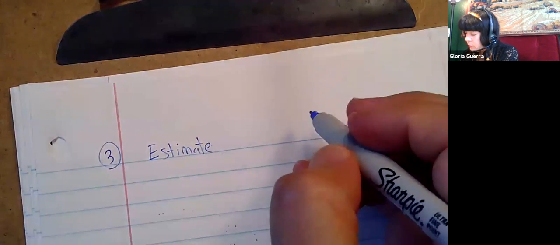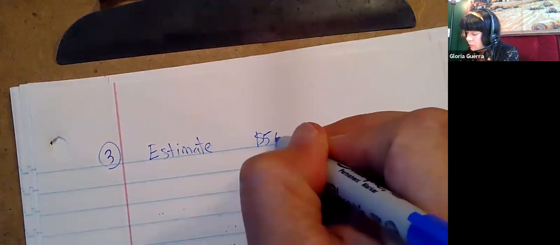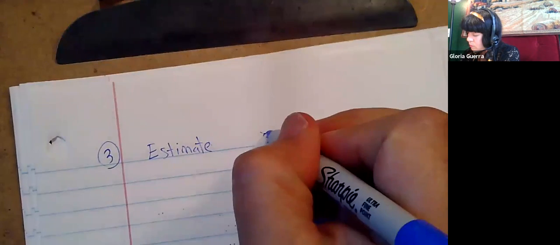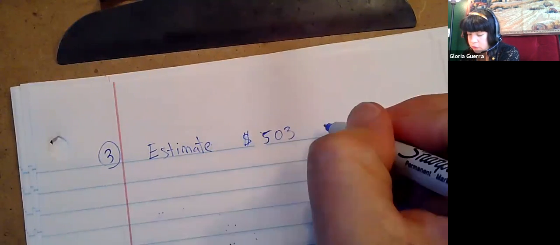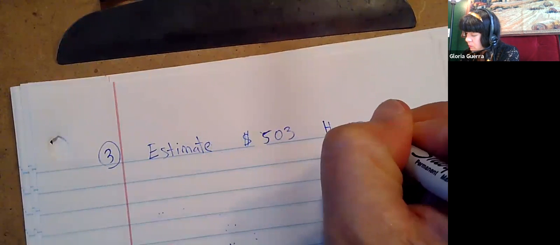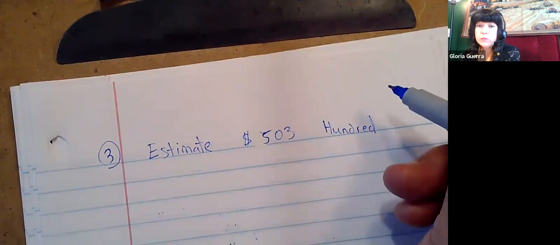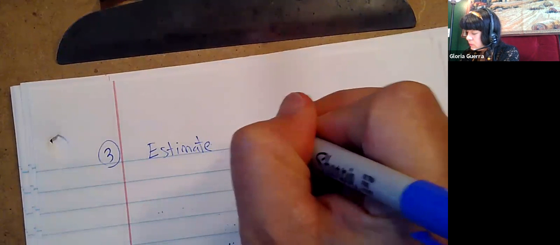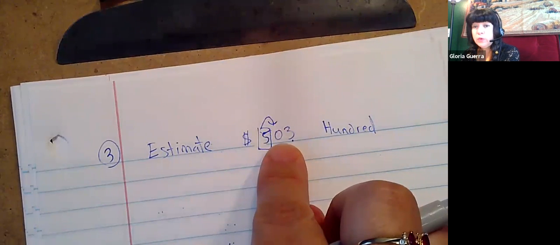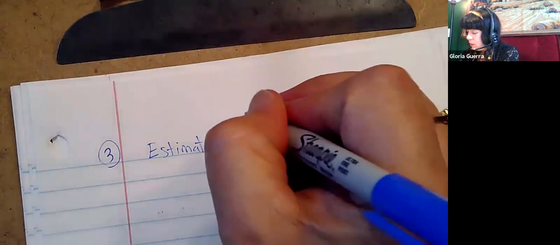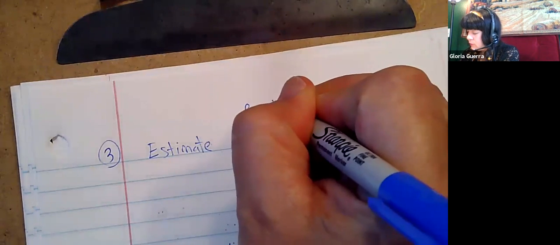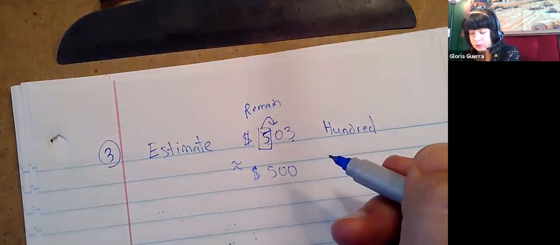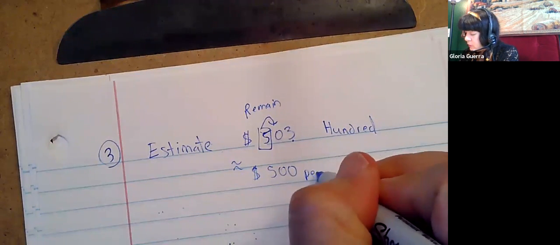Okay, so you have 503. And they're saying they want you to round that to the nearest 100. Okay, so ones, tens, hundreds. And then look at the neighbor. Is that neighbor 5 or more? No. So this will remain a 5. So then this is approximately 500. Okay. So this is going to be $500 per month.